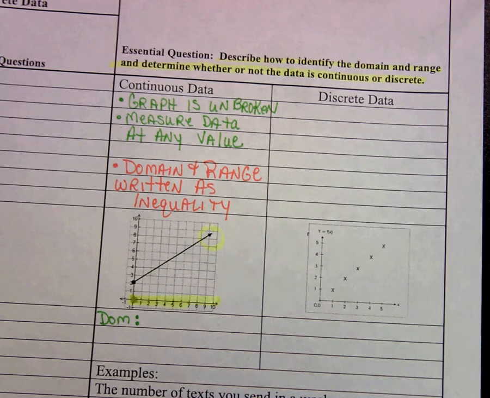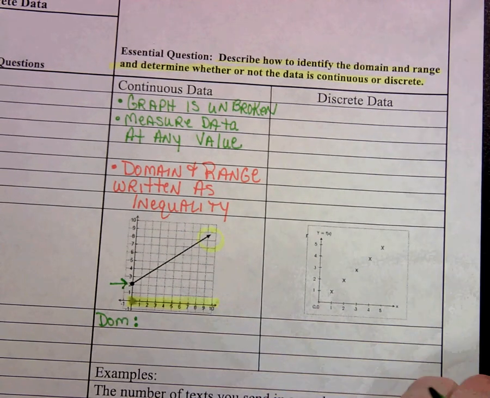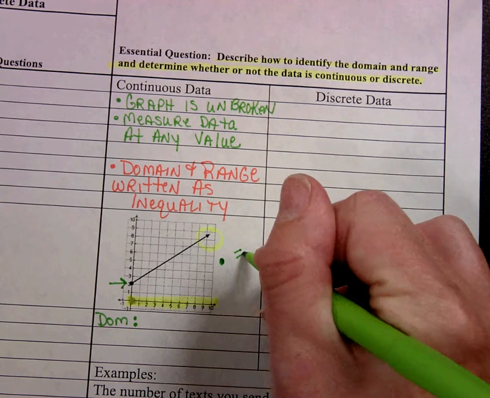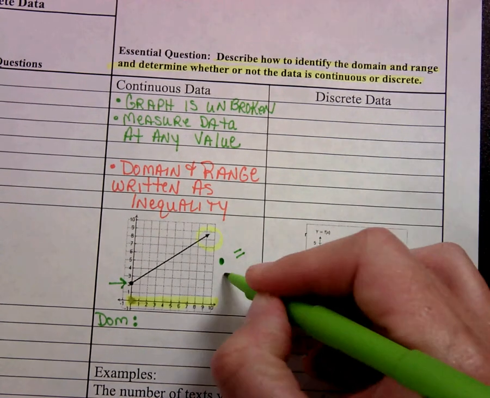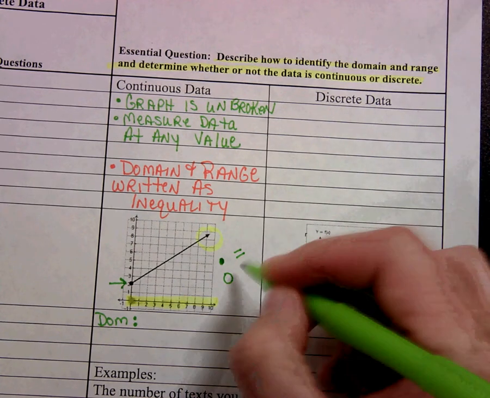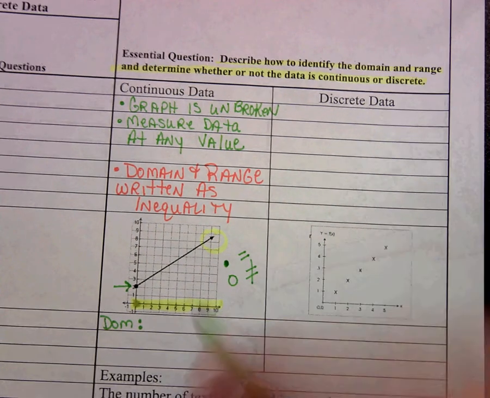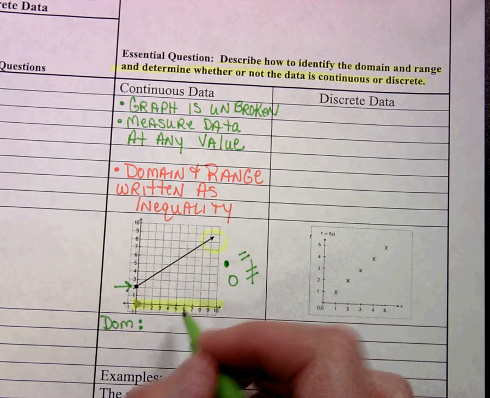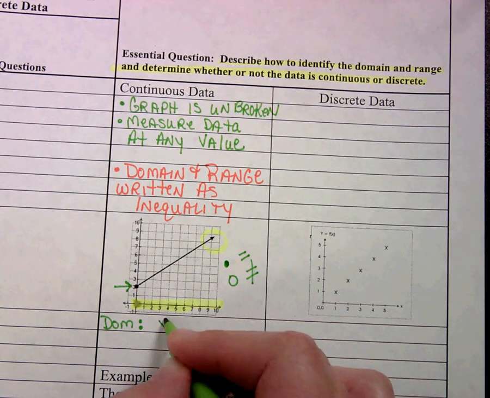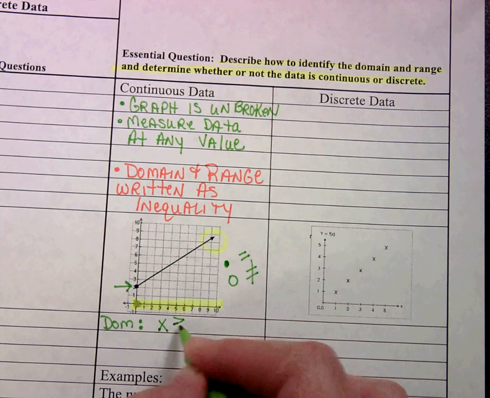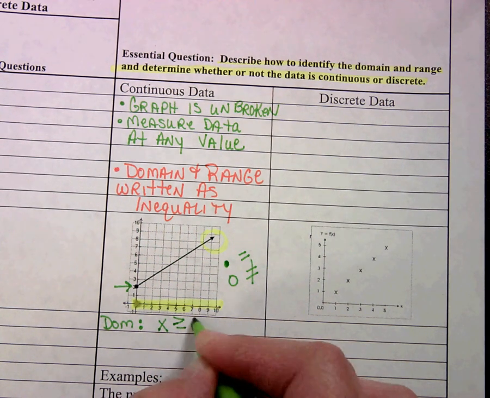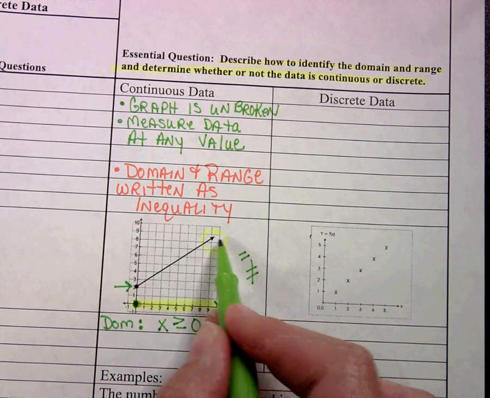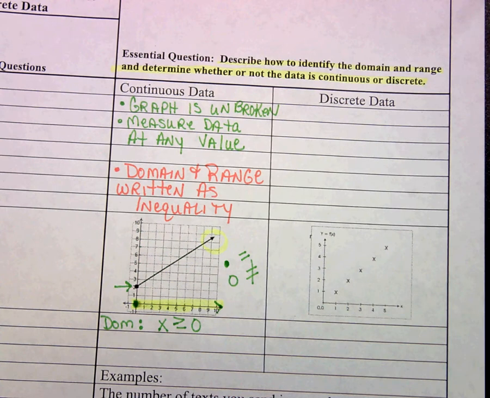I want you to notice that this point right here is a closed circle. Closed circles mean that it can be equal to. But if it has an open circle at that point, then it cannot be equal to that. So for this particular domain, we would say that x is greater than or equal to 0, because it can be 0 and then anything greater. And we know it goes on and on because of that arrow.